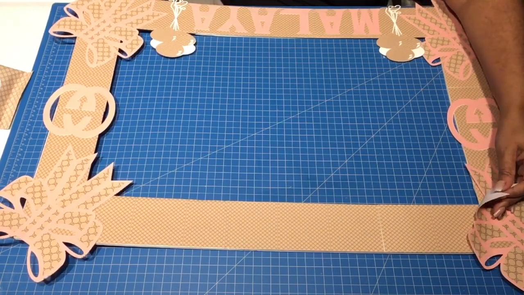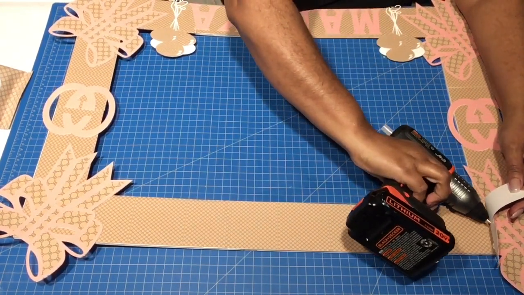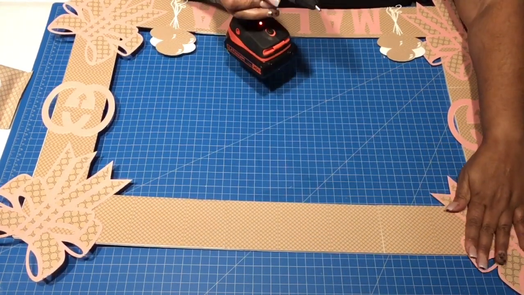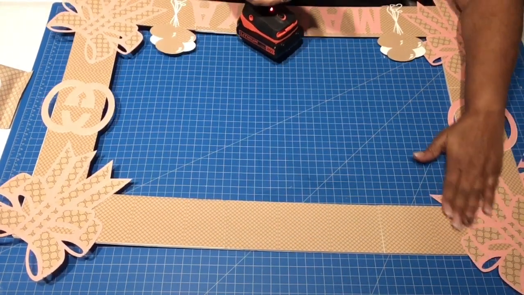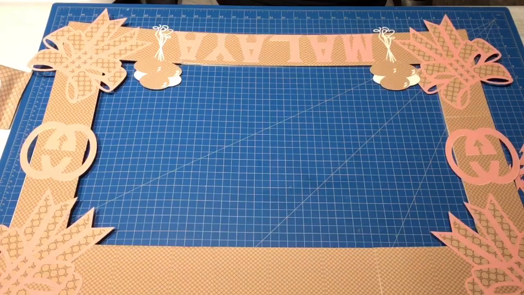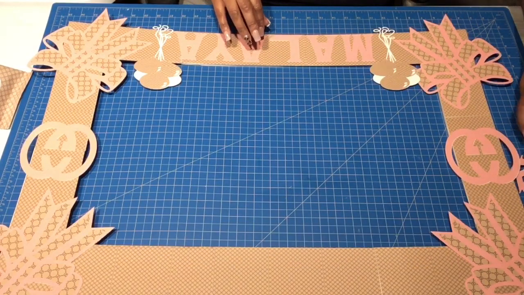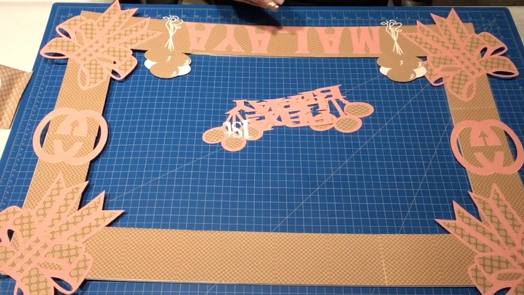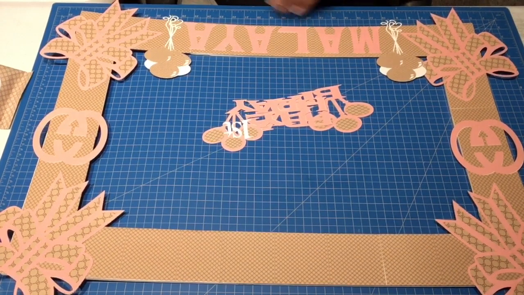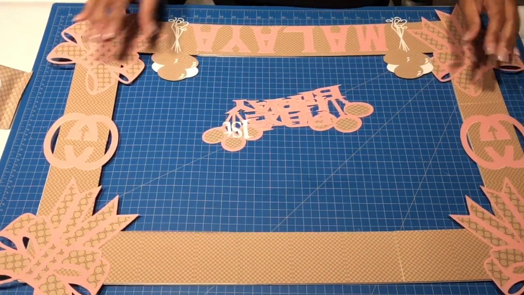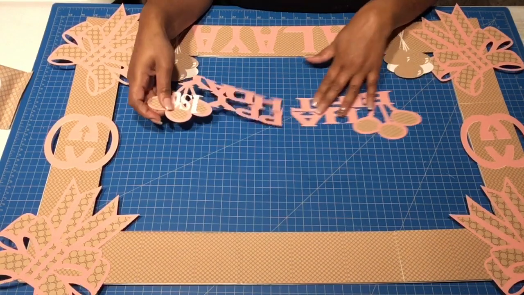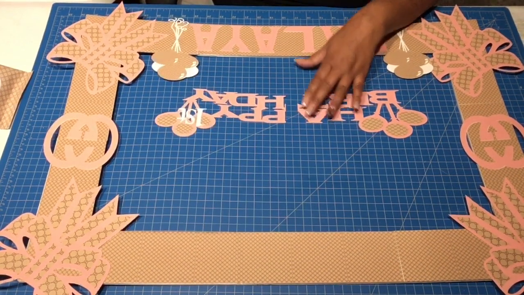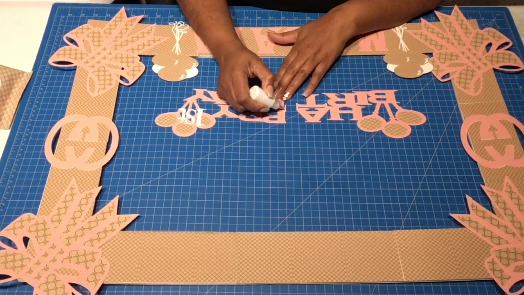Okay, and let me put some glue on this one. And now let's go ahead and grab the name. What I'm going to do is glue it first. I'm going to attach them, and then I'll glue it on the board. Some glue.